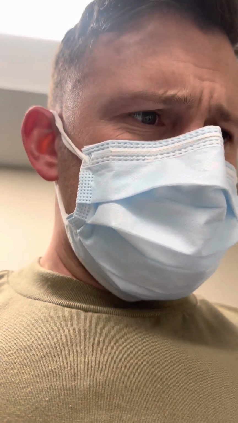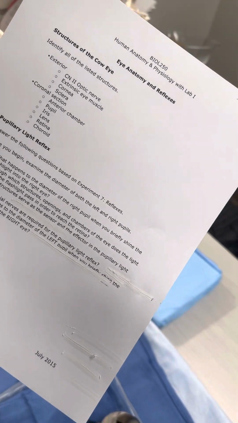Let's see. So I examined my eyes before we started. So number one, what happens to the diameter of the right pupil when you shine the flashlight into the right eye? So the diameter of the pupil will constrict and become smaller.